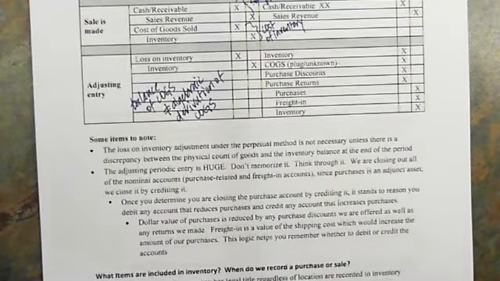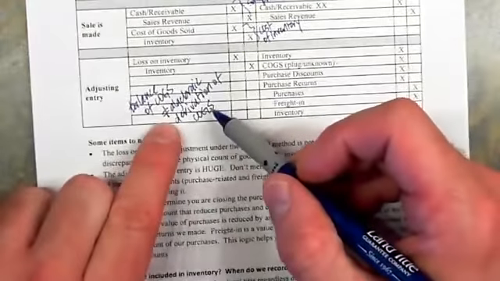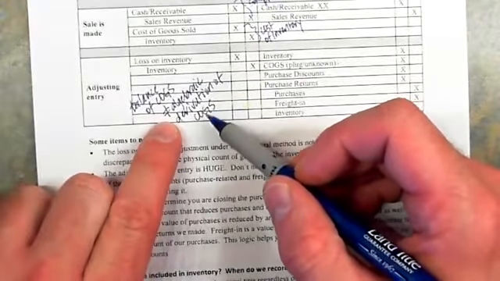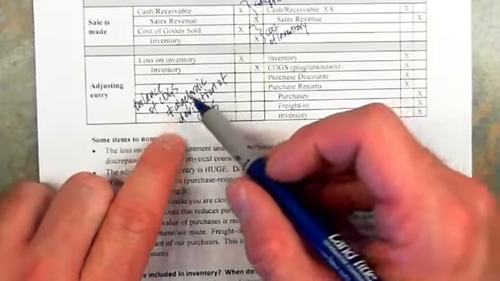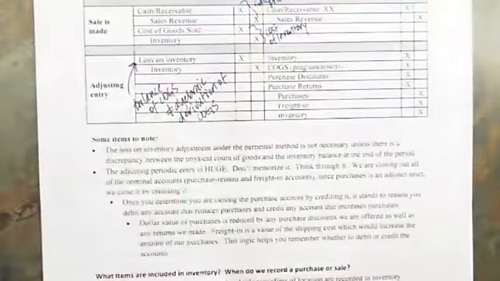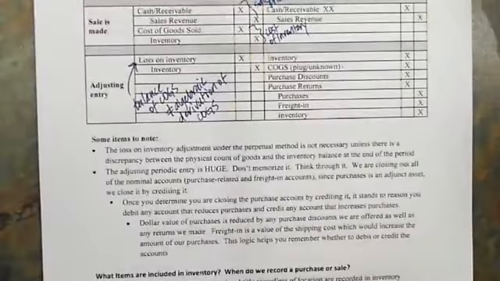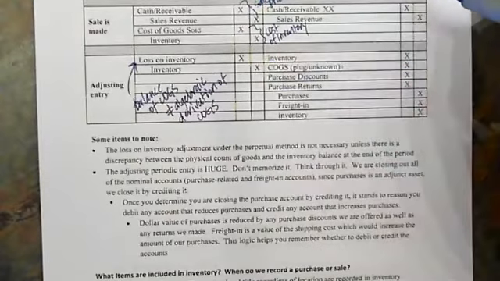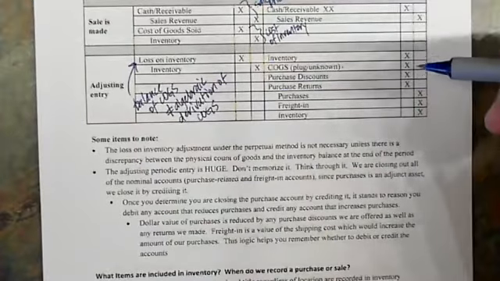Then until I have that distinction, I don't know whether or not I had theft, spoilage, waste, something of that variety. If that does not equal each other, then we have to post a loss on inventory or inventory shrinkage and then credit the inventory for the appropriate amount after the physical count.